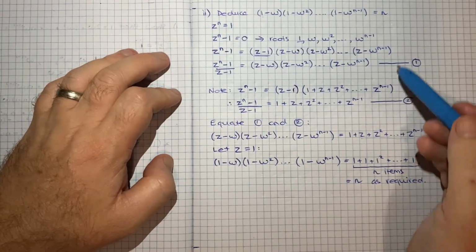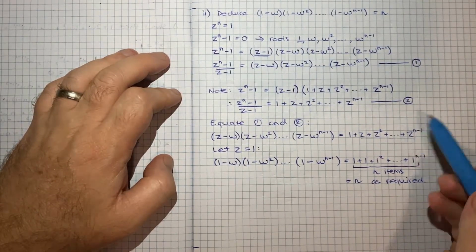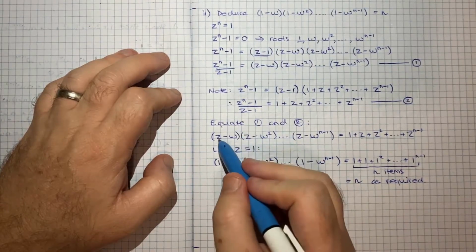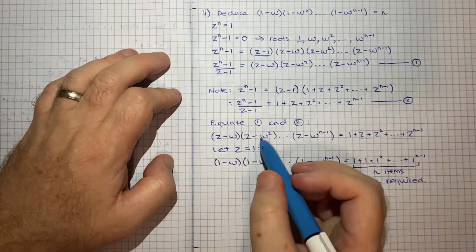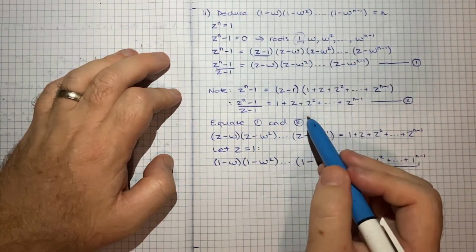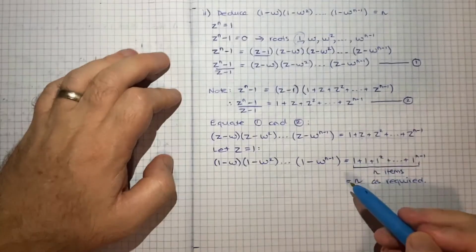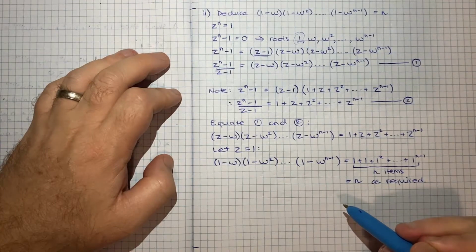It's simultaneous equations, and then noticing that you get pretty close, and if you just had z equals 1, then you're there, and we can let z equal 1, because that's one of the solutions.